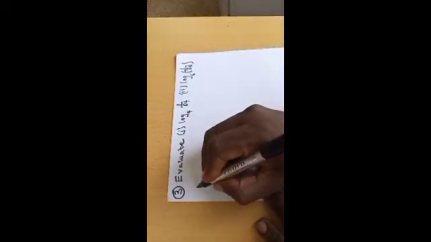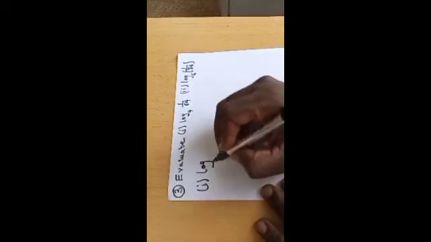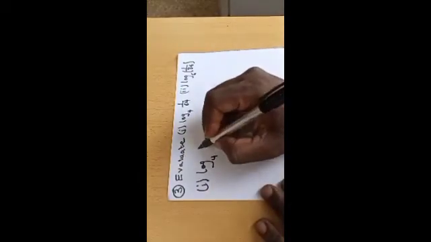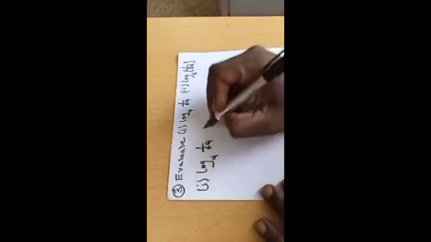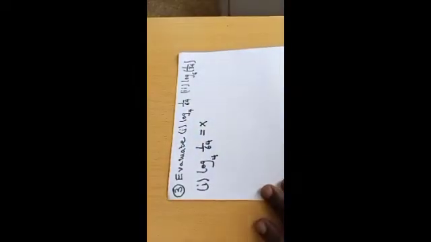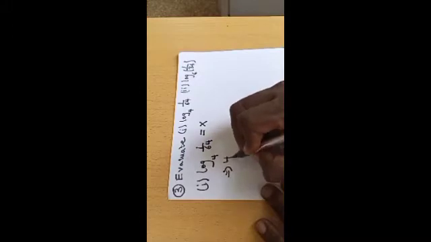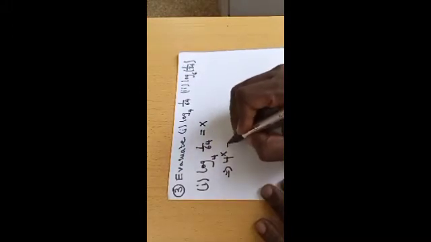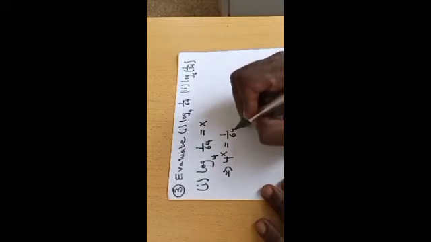Let me take (i) over here, log base 4 of 1 over 64. We don't know what it is, so let me represent it by x. And so this implies that 4 to the power x is equal to 1 over 64.